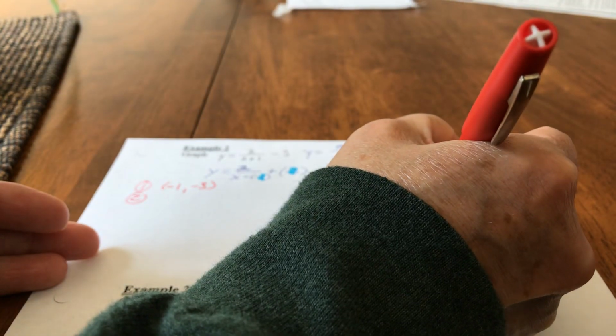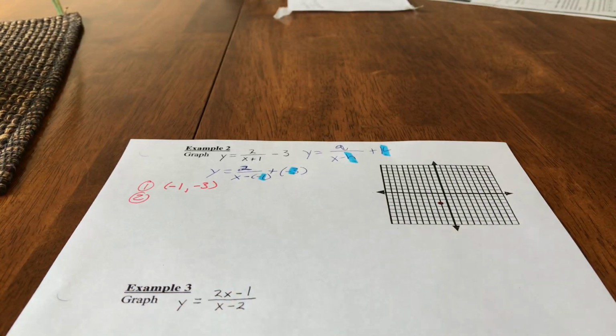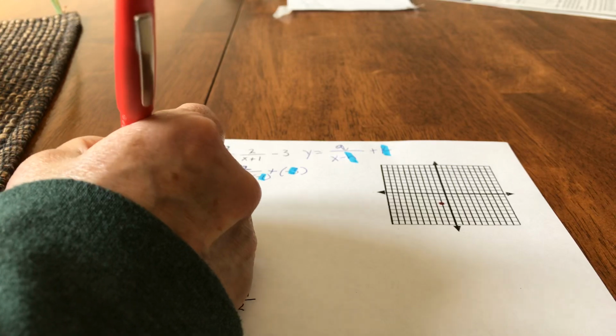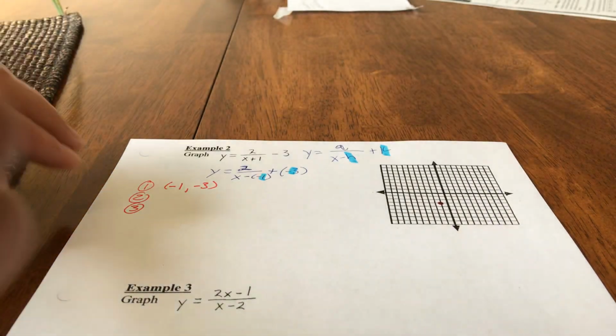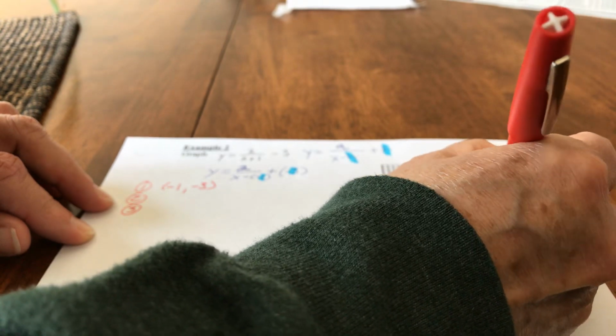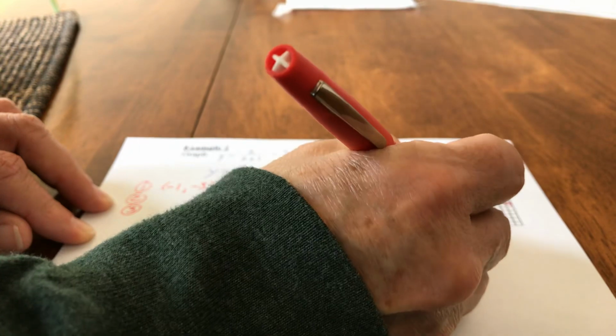Step 2, graph it. Negative 1, negative 3. Step 3, draw the dashed lines through it. Horizontal, vertical.